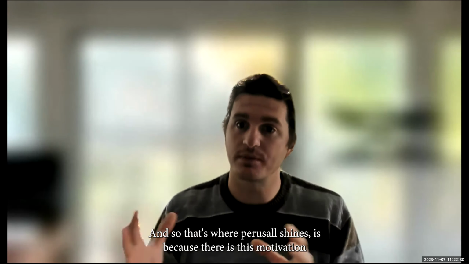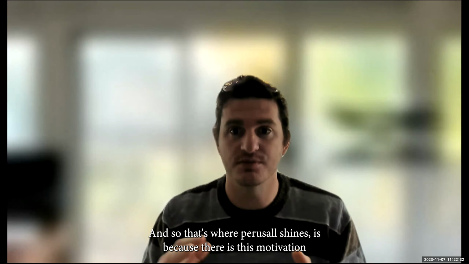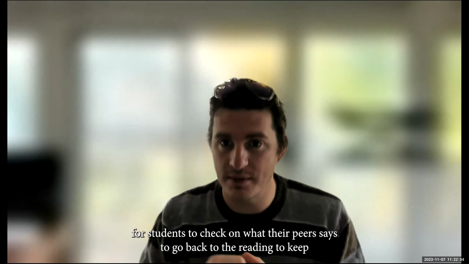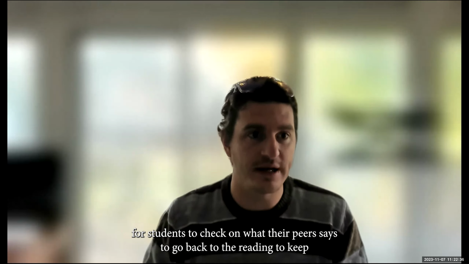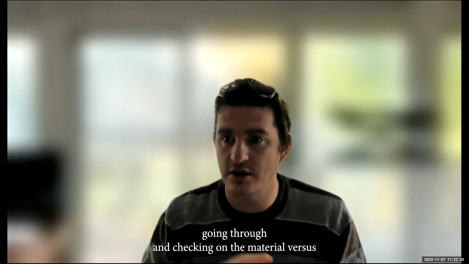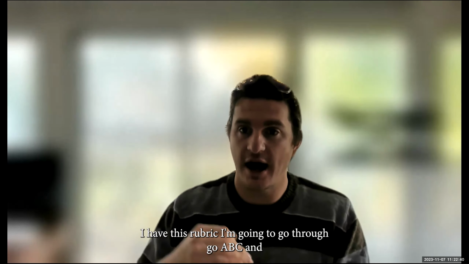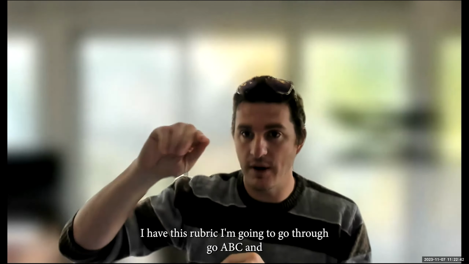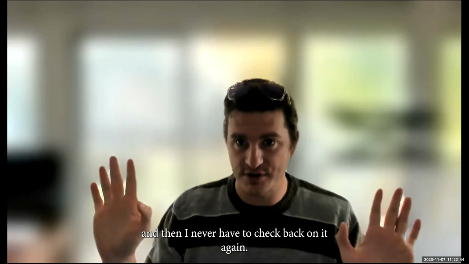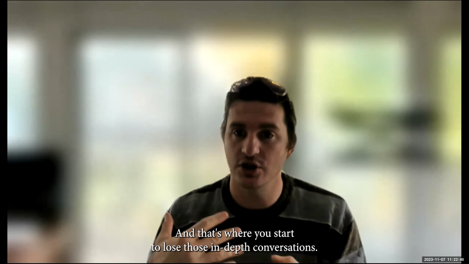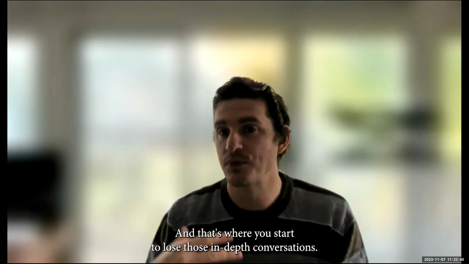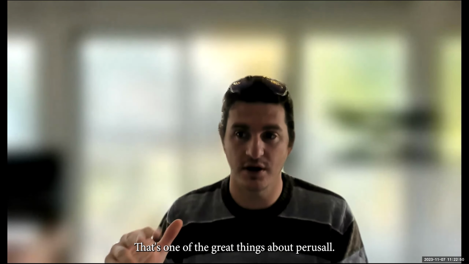And so that's where Perusall shines, is because there's this motivation for students to check on what a peer says, to go back to the reading, to keep going through and checking on the material, versus I have this rubric, I'm going to go through, go A, B, C, and D, and then I never have to check back on it again. And that's where you start to lose those in-depth conversations. That's one of the great things about Perusall.